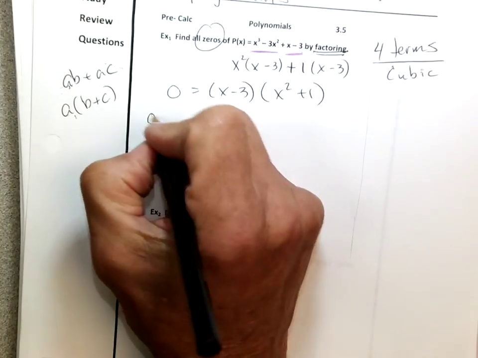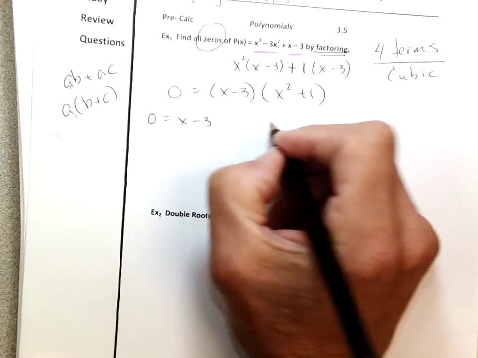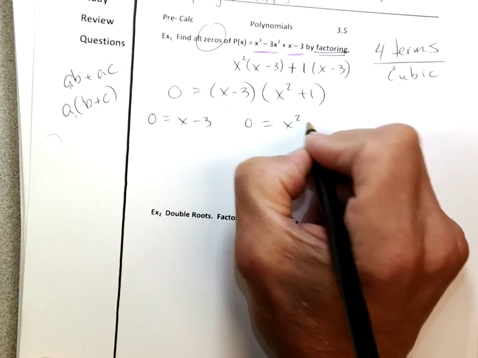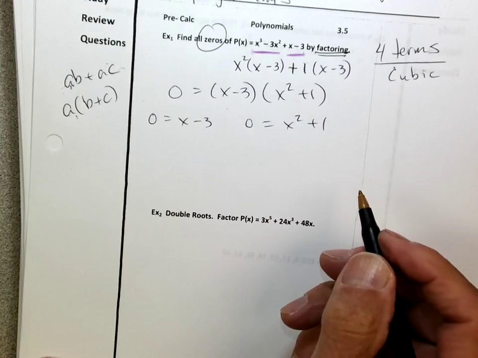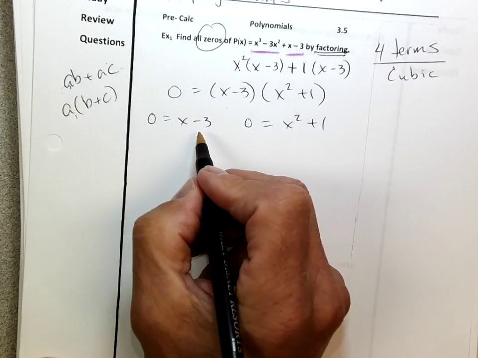So, okay, all right, 0 equals x minus 3. 0 equals x squared plus 1, right? Quinn's barely awake. We're going to hang in there, Quinn.